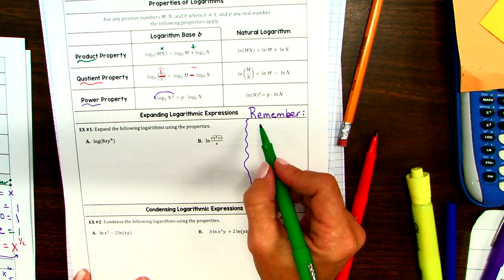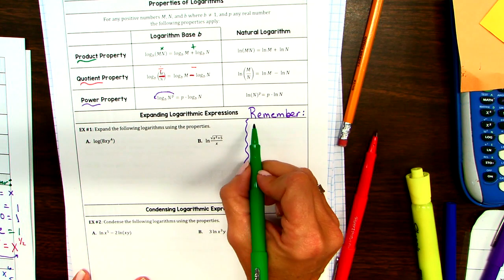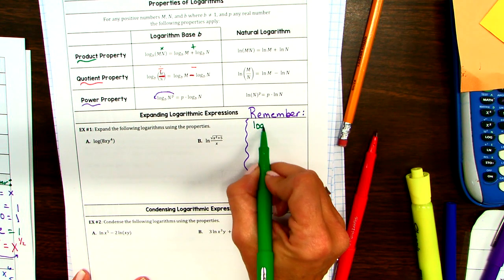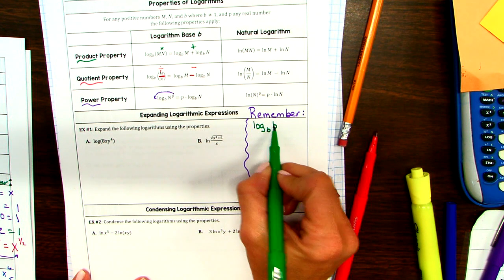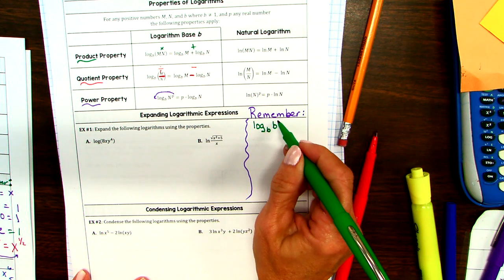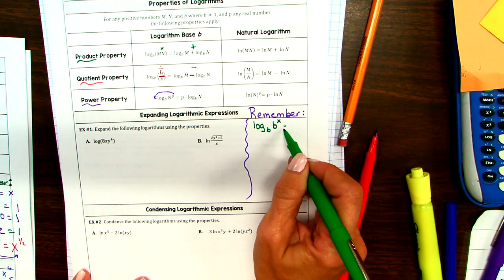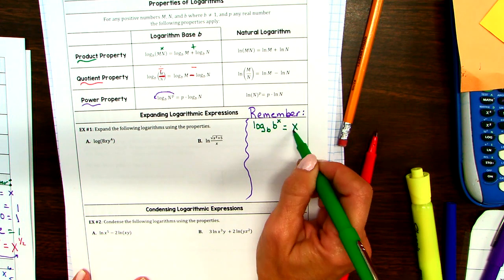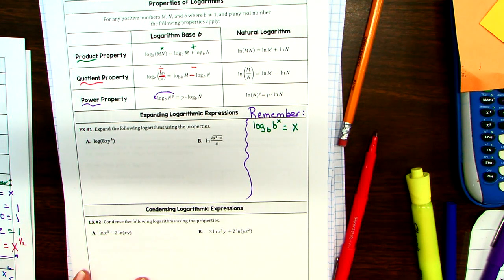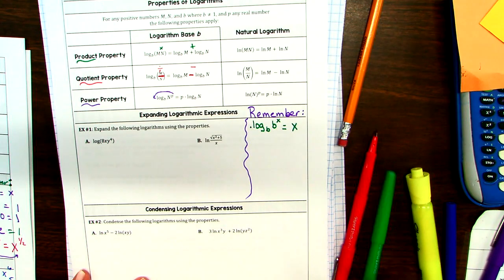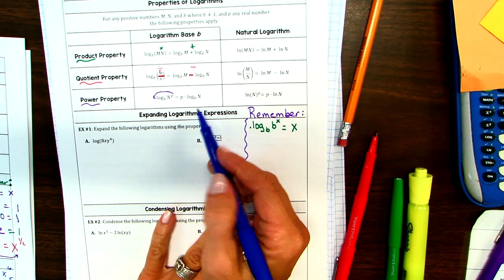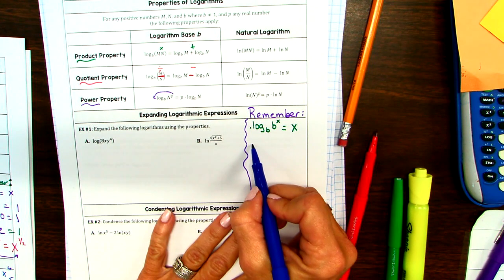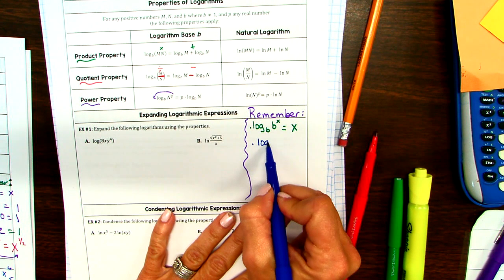These are really important. First thing is, this property we learned, when you have a base and the same number, all of that to a power of whatever, we'll call it x, that will simplify down just to x. The reason is because of this fact.